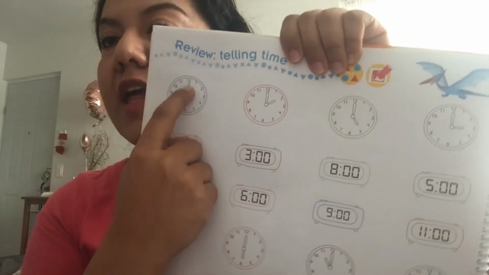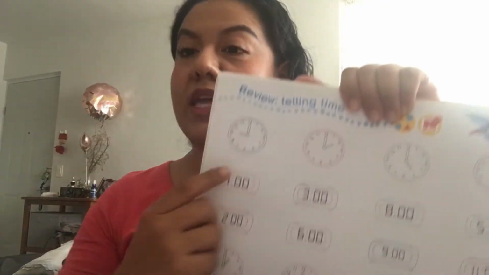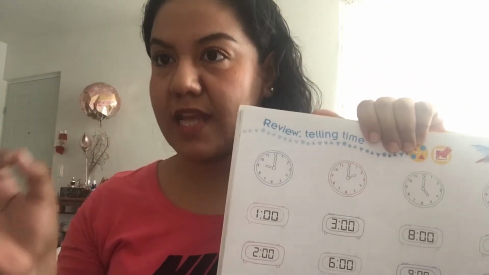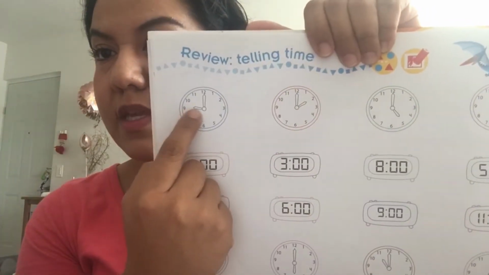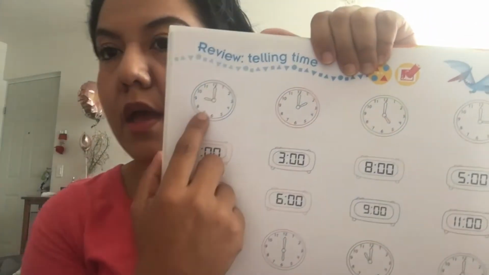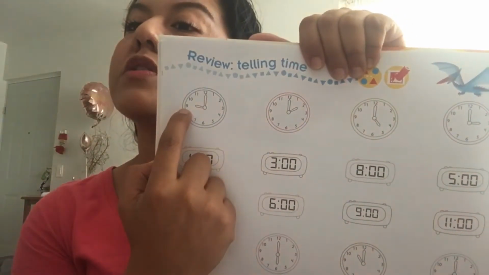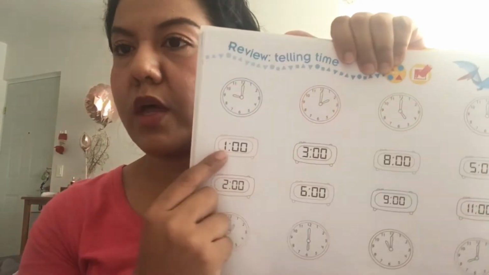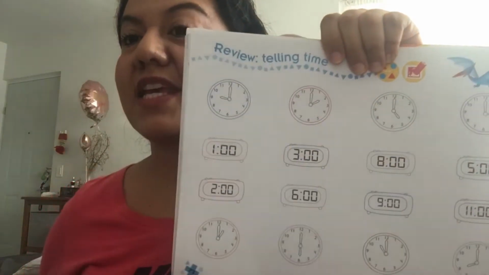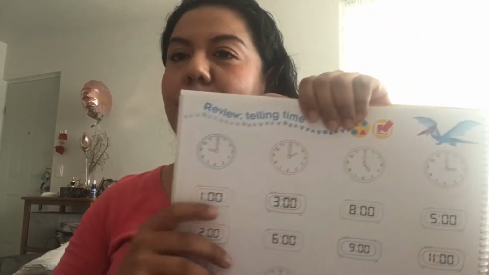When the long hand is on the number 12, we have an exact time and we can say it is o'clock. For example, here the short hand shows us the number 9, and the long hand is on the number 12. Here we can say that it's 9 o'clock.